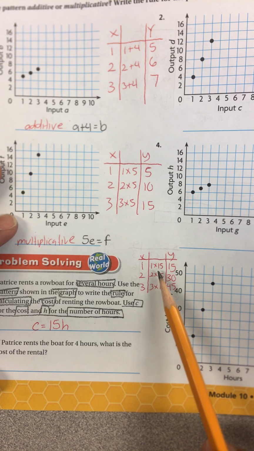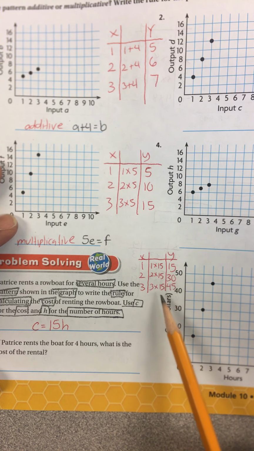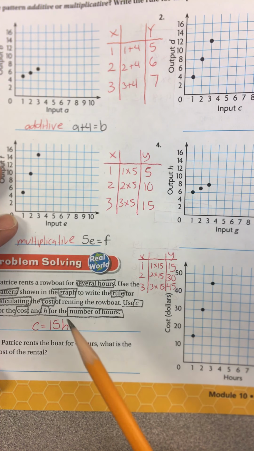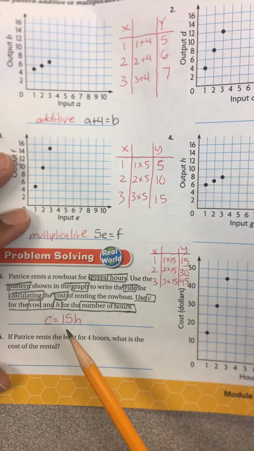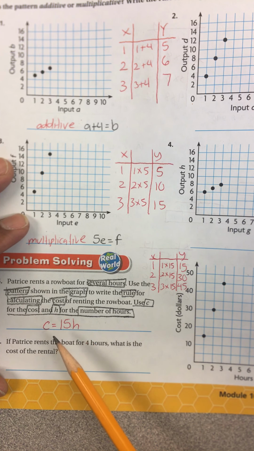So 1 times 15 is 15. 2 times 15 is 30. And 3 times 15 is 45. So that is a multiplicative pattern. I am multiplying 15 times the amount of hours to get the cost.